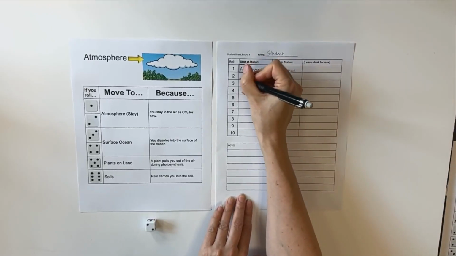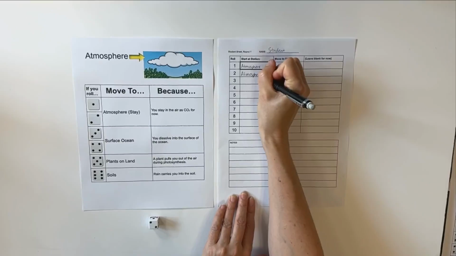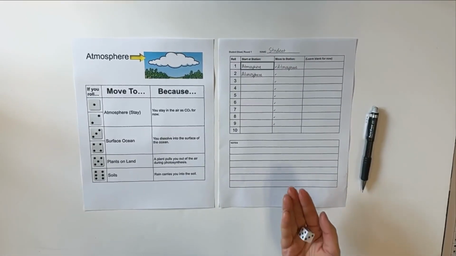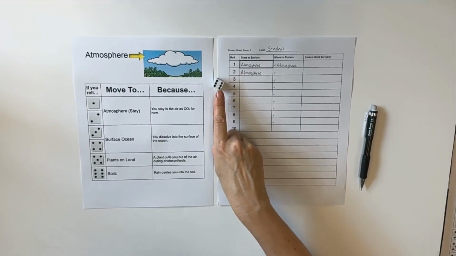And then for round 2, again, I'm starting at atmosphere. And I'm going to roll the dice again to see if I'm going to move to a new station. All right, now this time the student rolled a 6.